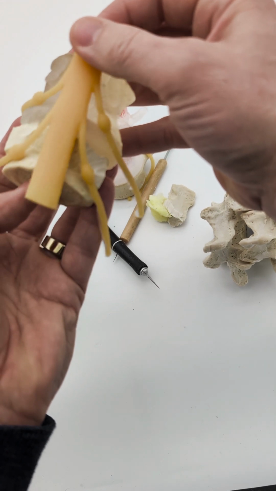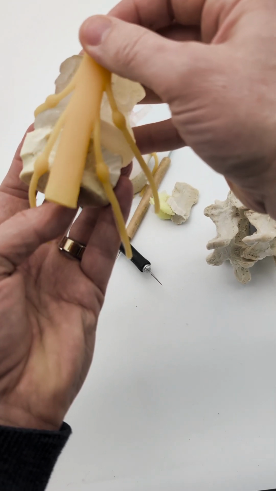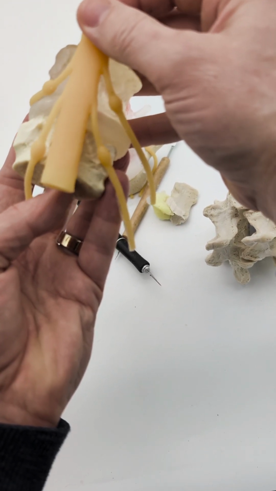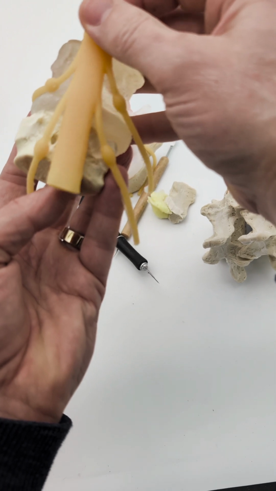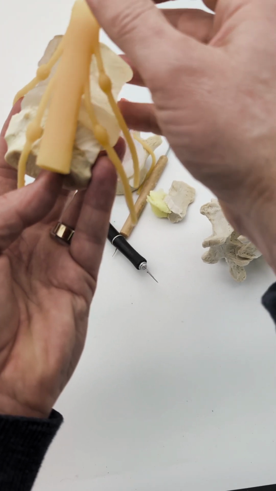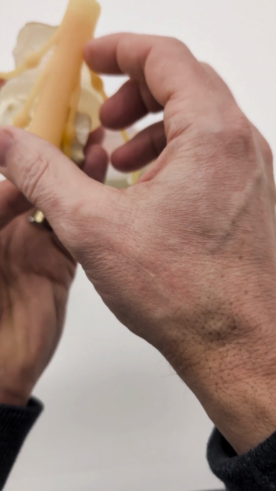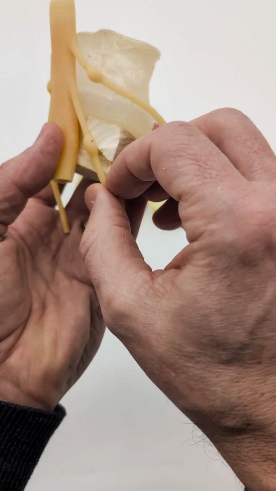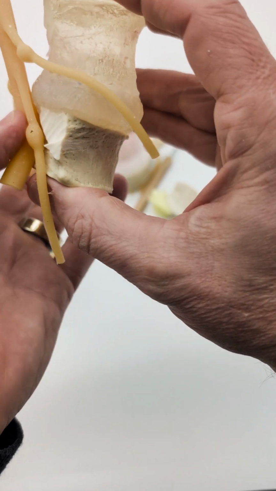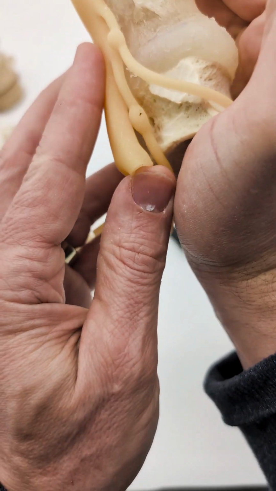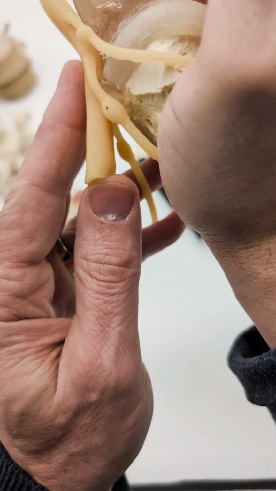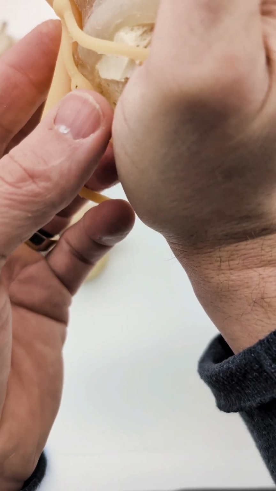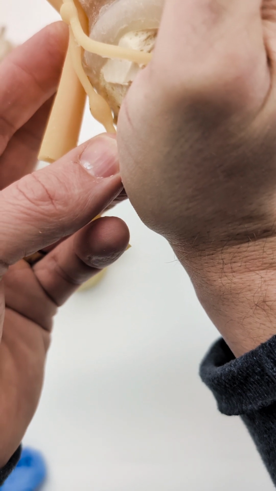And there's the aspect of neural dynamics too. So this moves up about 4 millimeters with straight leg raise. Straight leg raise will pull this taut. Right? It'll pull it taut up against, in this case, an extruded disc. Right? So it'll pull it taut, right?